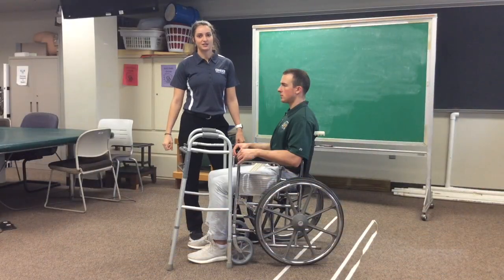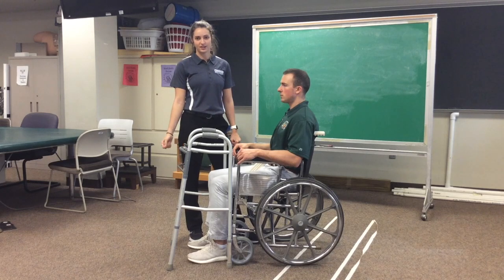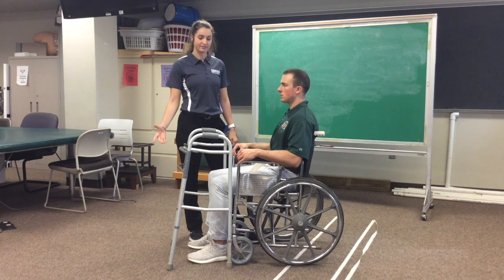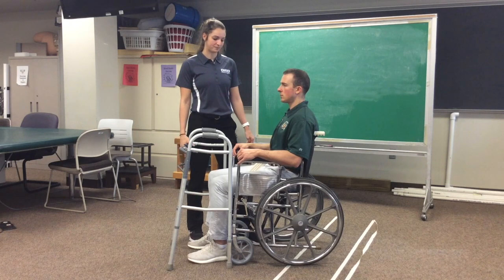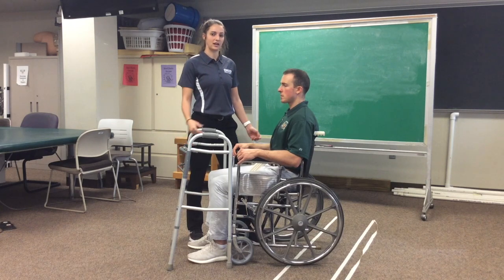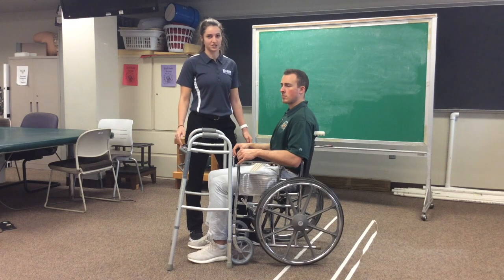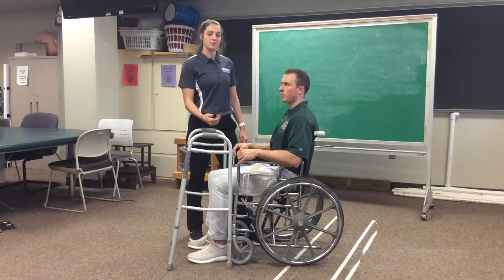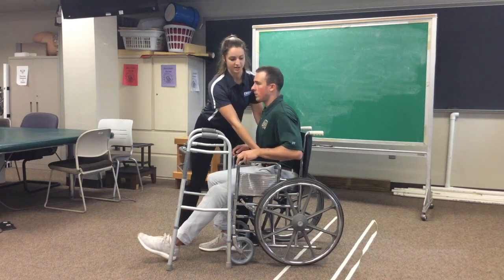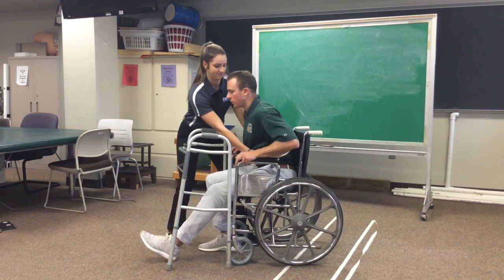When performing the standing process on patients that are larger than the healthcare professional, it might be advantageous to go around to the side of the walker to create a closer base of support for more leverage, while also instructing the patient to do a rocking motion while they count to 3 to gain momentum to stand. So count to 3. 1, 2, 3.